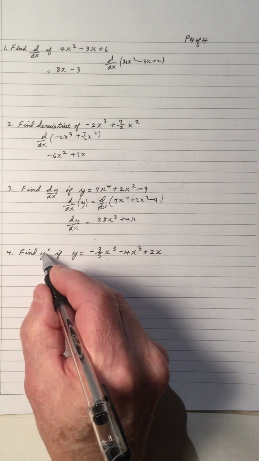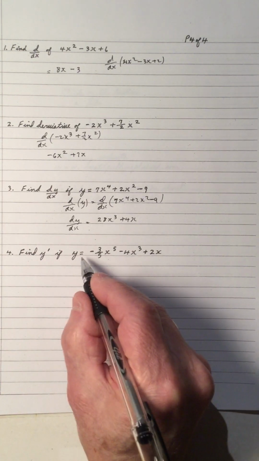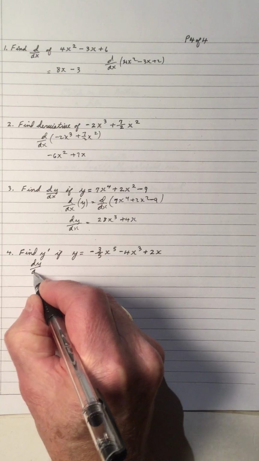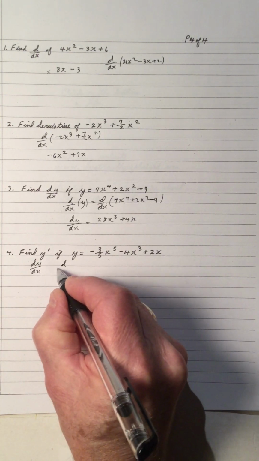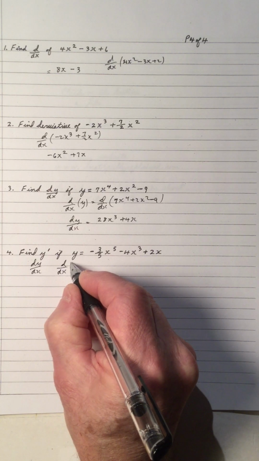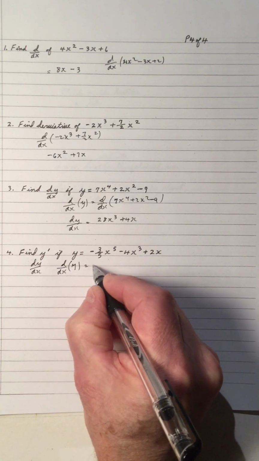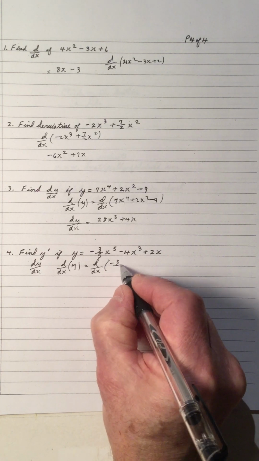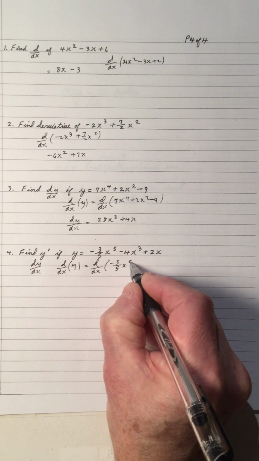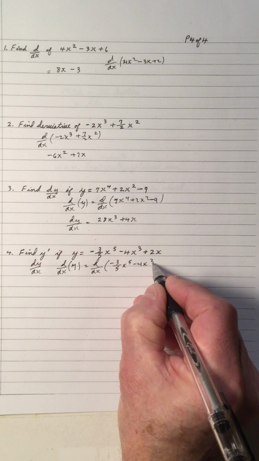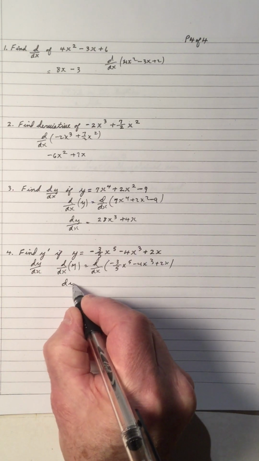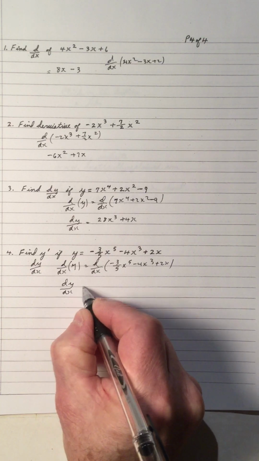And let's find the y prime of this. And the y prime is the same as dy dx. So I do the derivative. I do d dx of both sides. So that's dy dx.